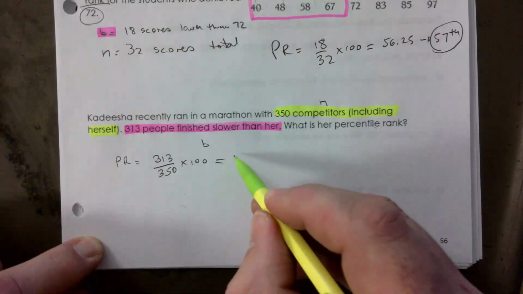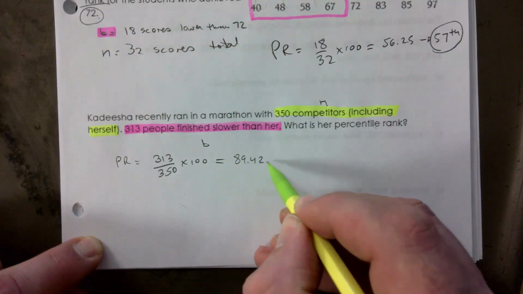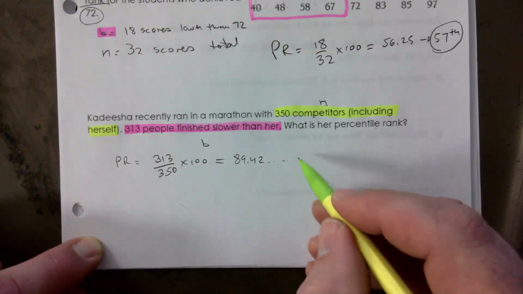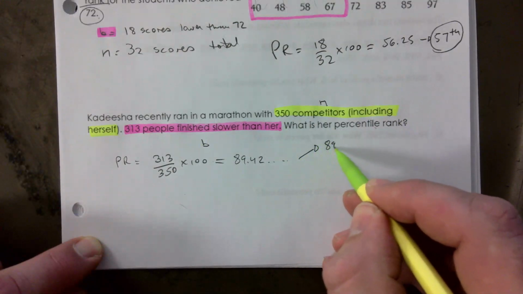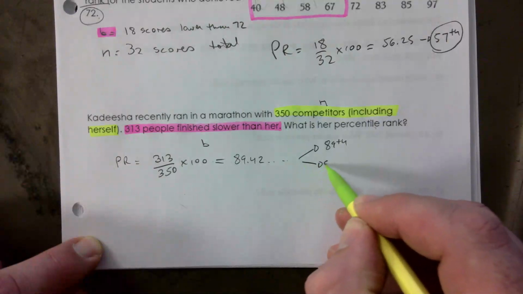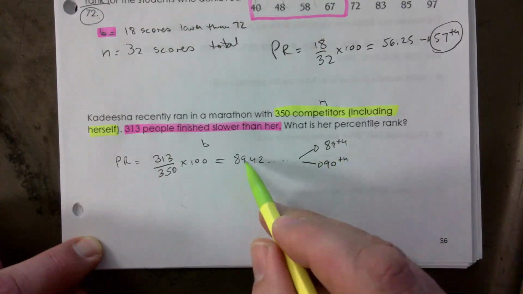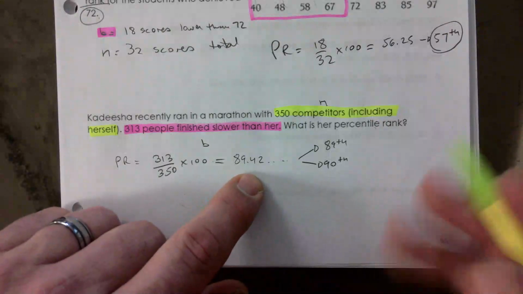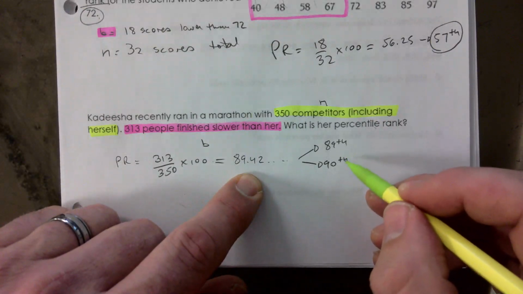And that is 89.42, and that keeps going. So you can say 89th or the 90th, right? Because right after 89 you have 90th. So either one is fine.